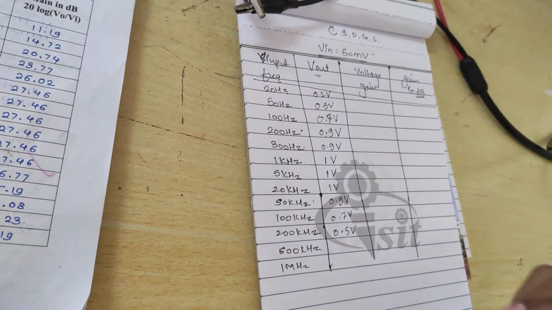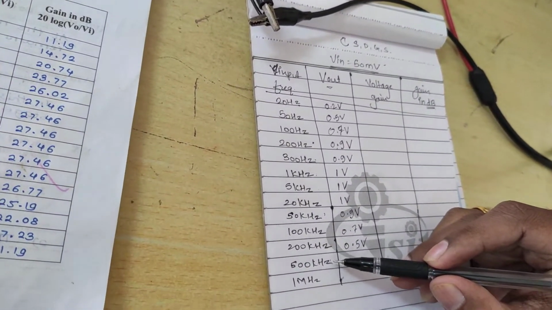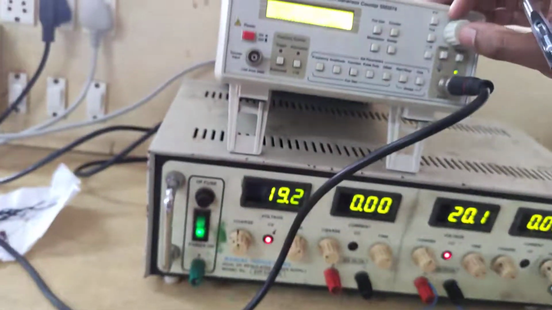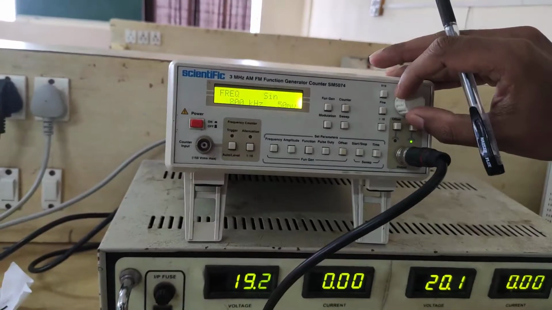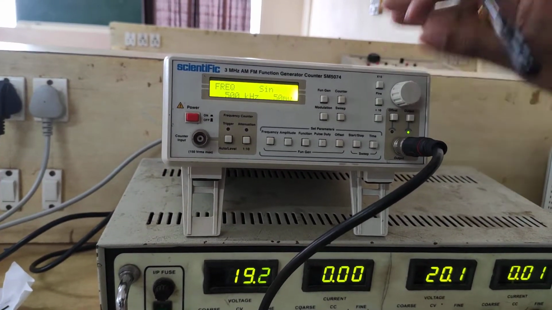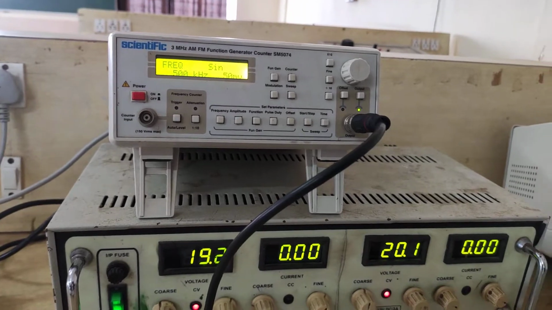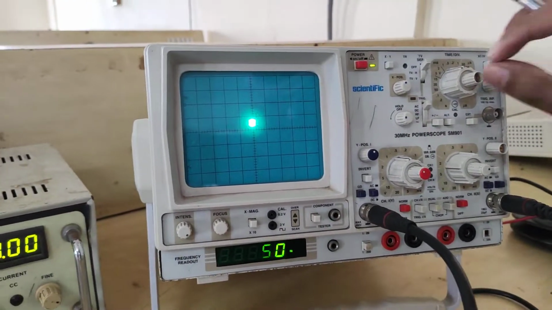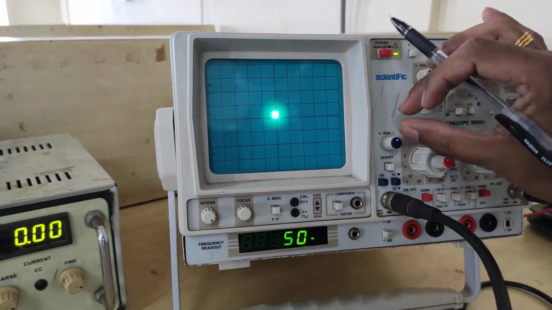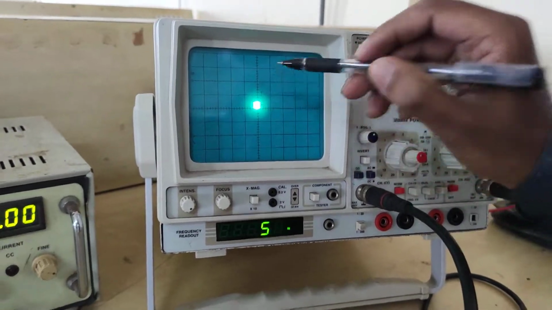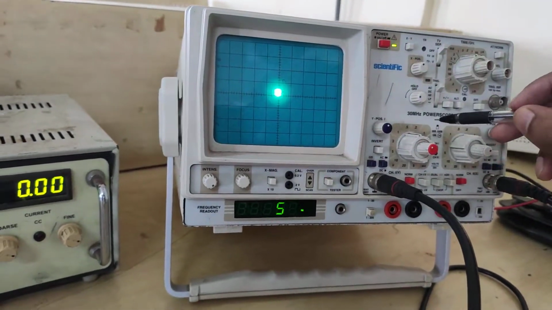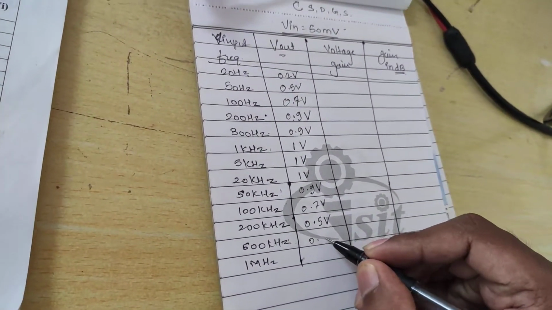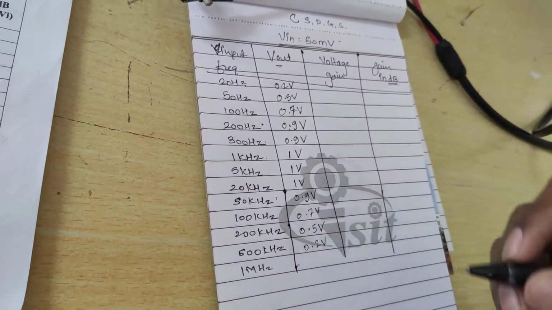So we'll again increase the frequency to 500 kilohertz. So for 500 kilohertz, see here the output is reduced, again reduced. So it is only 0.4 into 0.5, so it is reduced to 0.2 volts.